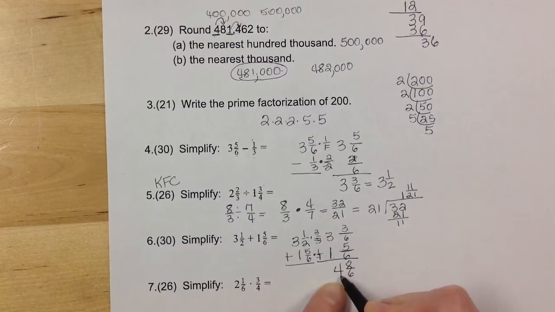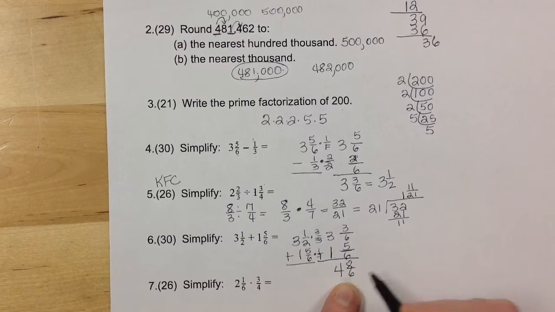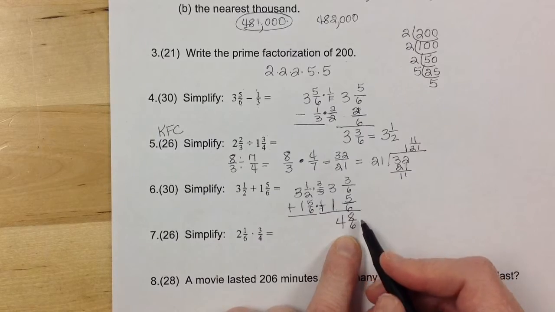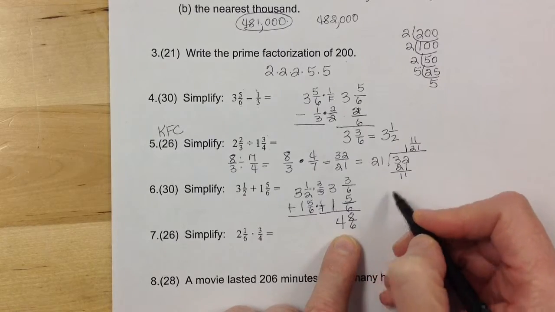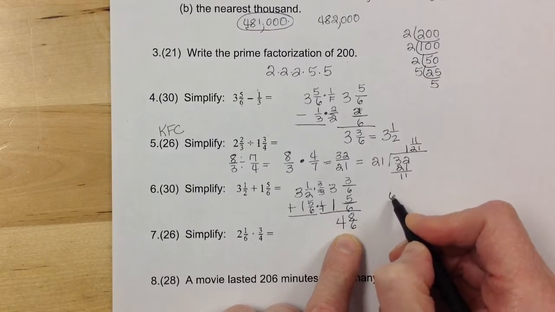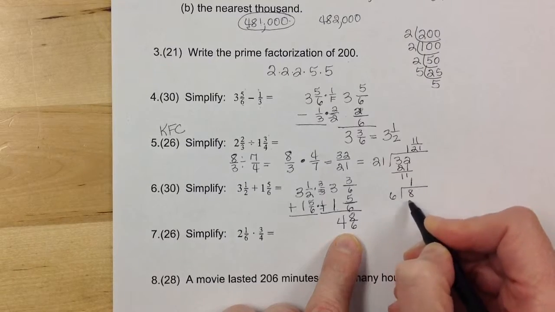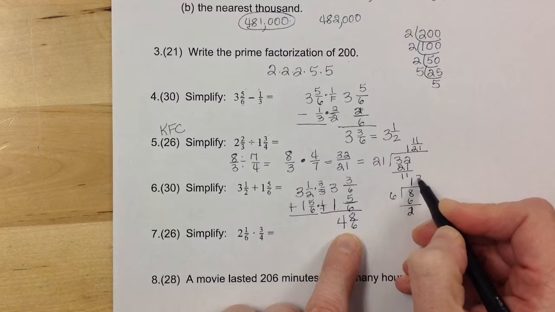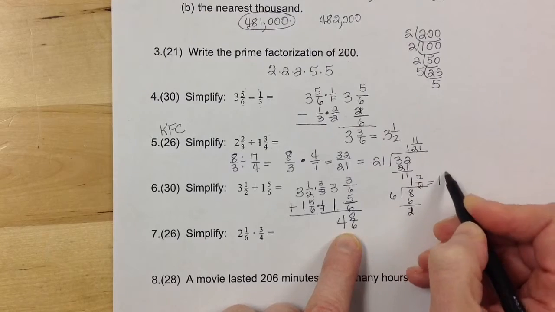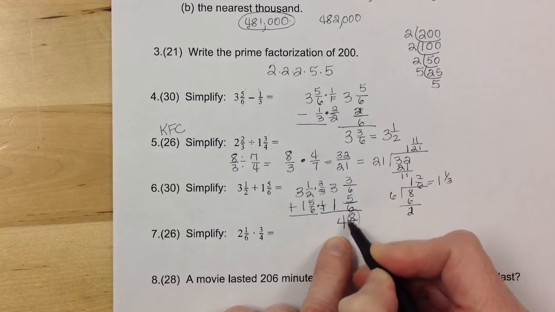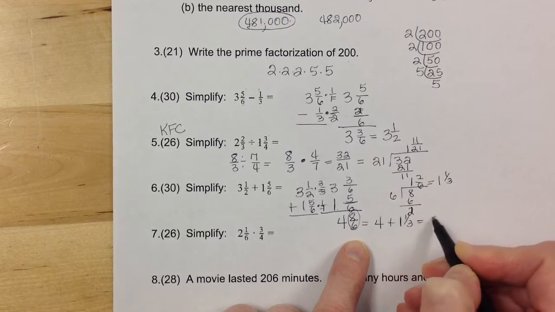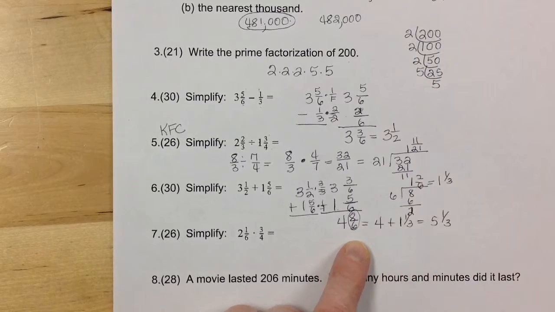And then I have 4. Well, 8/6 needs to be reduced. You can reduce it and write it as a mixed number at the same time. I'm going to divide the 6 into the 8, which goes one time, with 2 left over, and that will reduce to 1 1/3. So when I put that back in place of the 8/6, I have 4 plus my 1 1/3, which is 5 1/3.